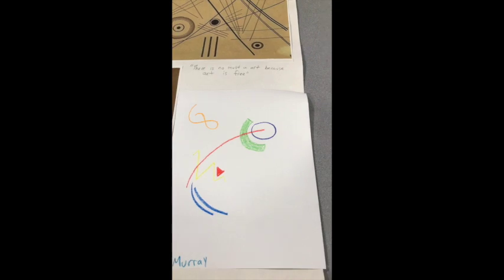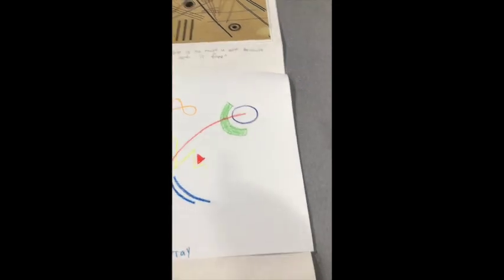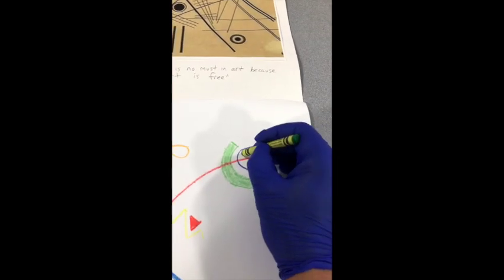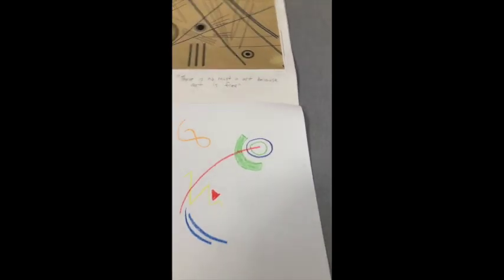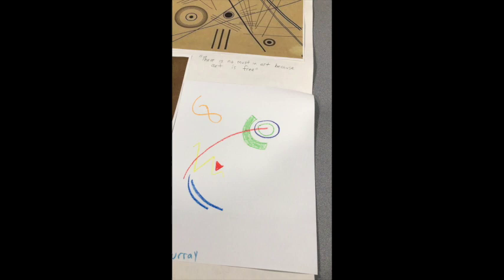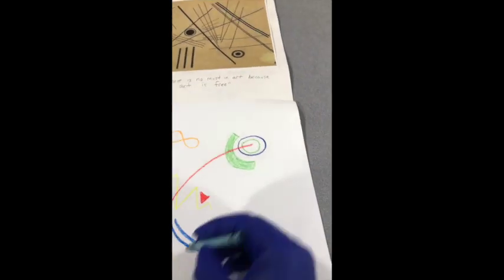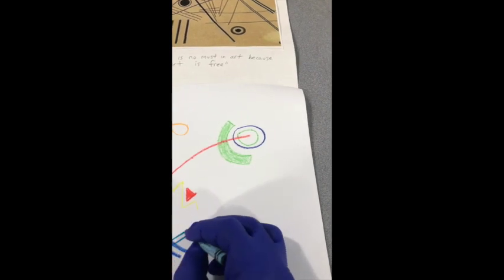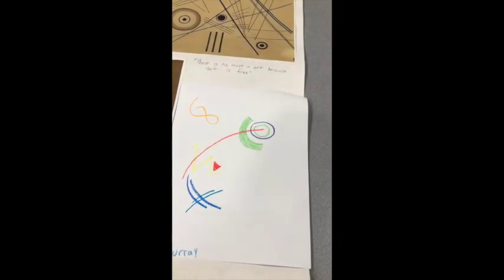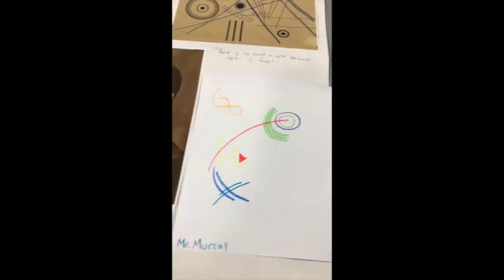So another thing that Kandinsky was known for is his abstract work sort of seemed to show movement. And like I mentioned earlier, the music that he listened to inspired a lot of the shapes and lines that he created.